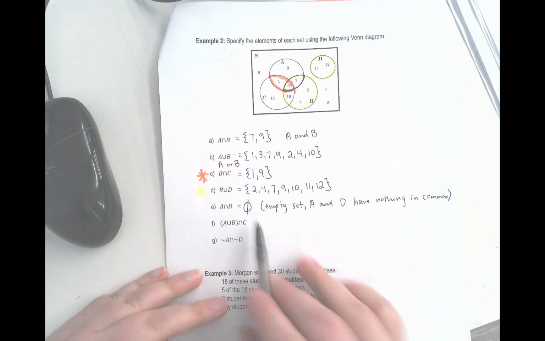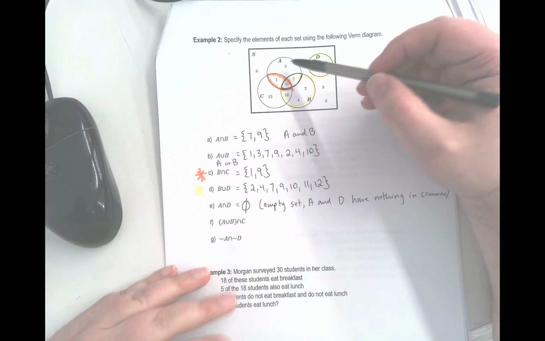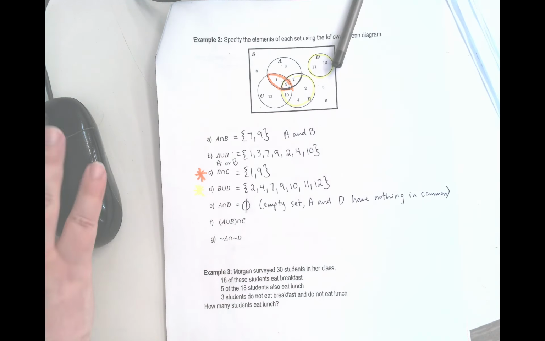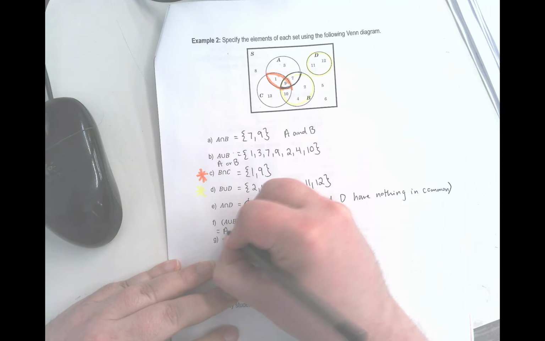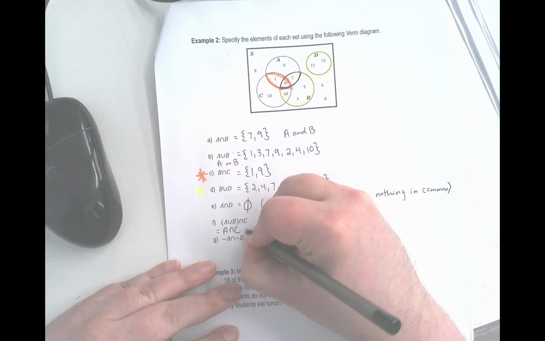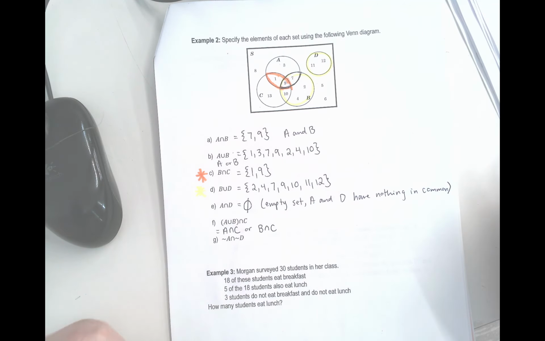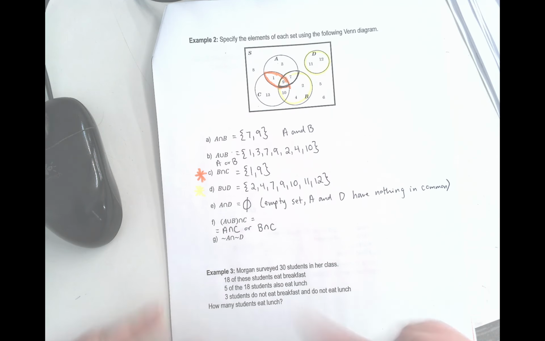All right, we have 2 more here. This is A or B, and C. So the things that are in A or B doesn't matter, but they also have to be in C. Another way that you can think about this is the things that are in A and C, or the things that are in B and C. This actually has a name for it, but I can't remember what the name is, there are different laws. So we're going to consider each of these.